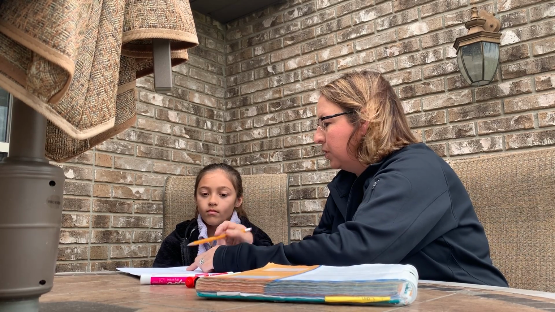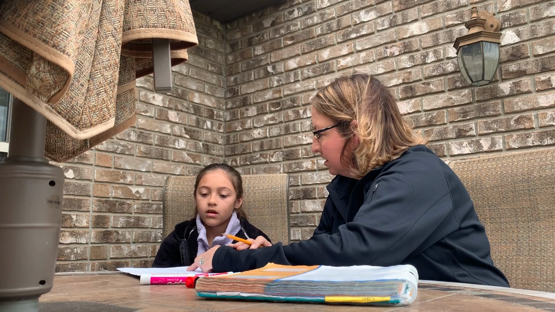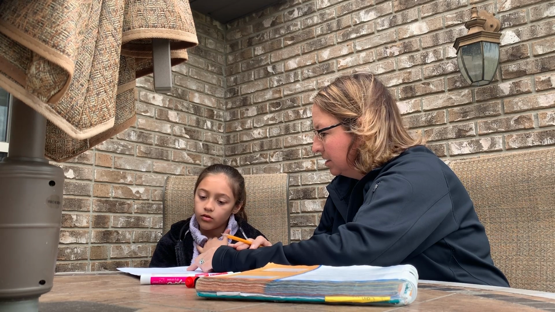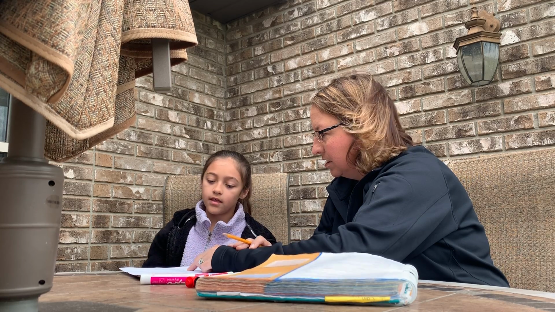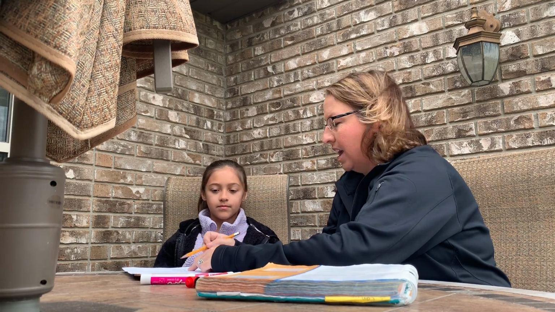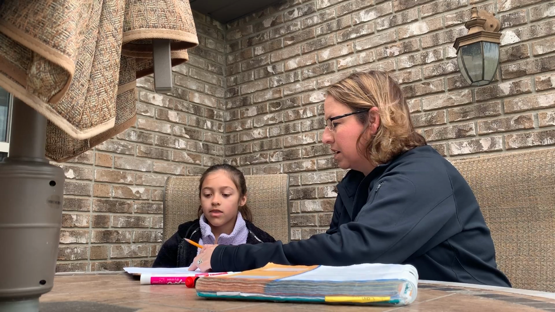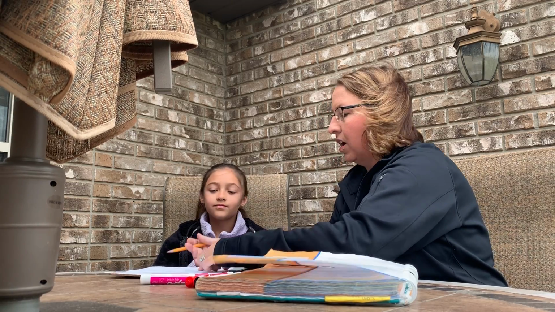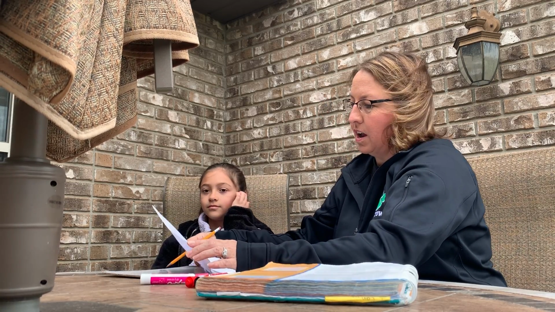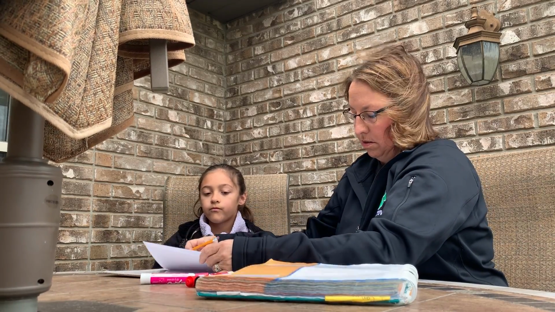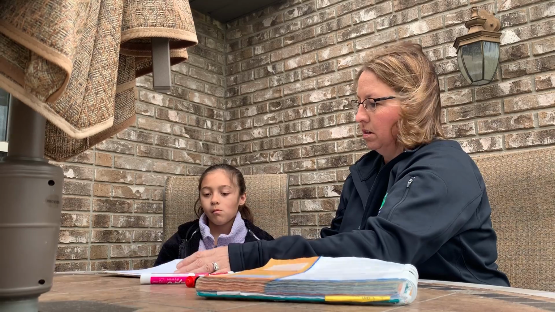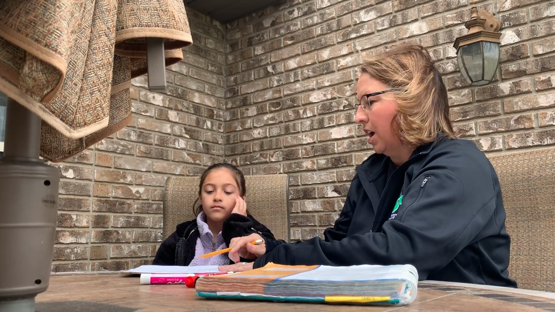Now, what's one of the ways I could have done that? You could have, if you draw the lines, you could have then counted the boxes. Yeah, I could have just counted each of the individual boxes, and I still would have gotten 15, right? Okay, so let's try another one. Okay, now try rectangle C.